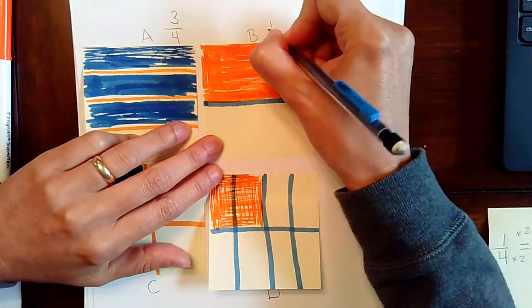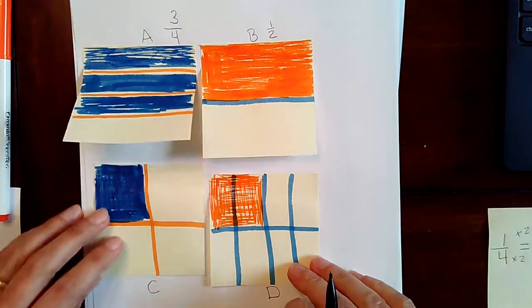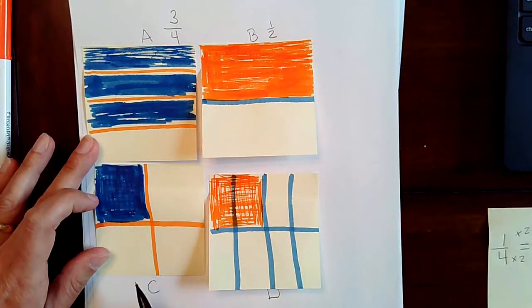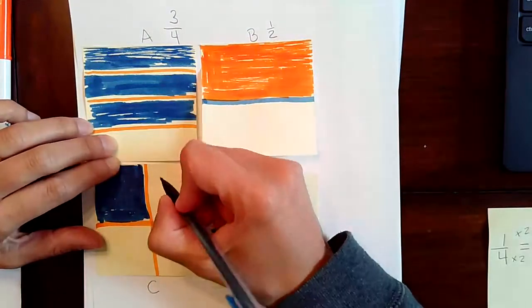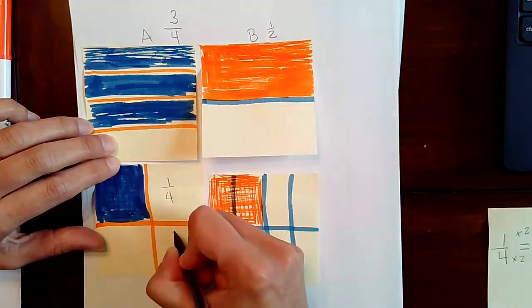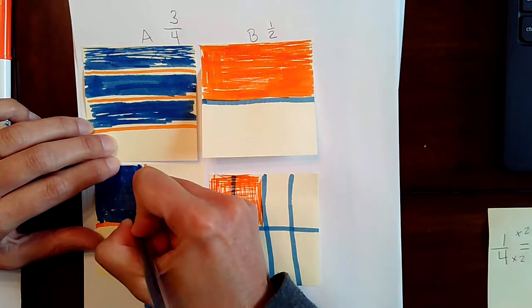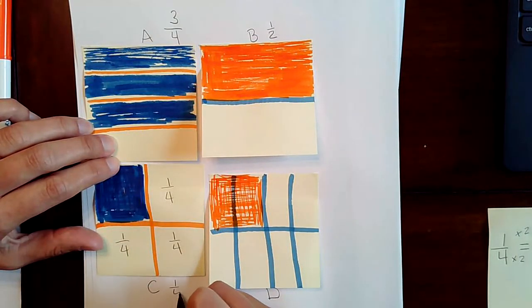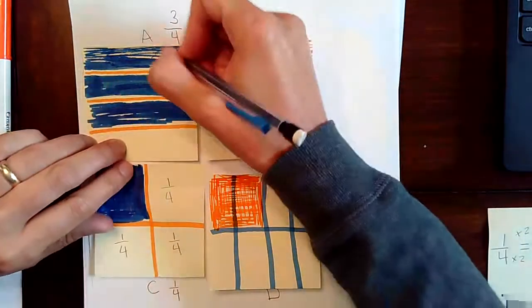I hope you said 1/2. Let's look at C. How much is shaded on C? You know what we need to do? Unit fractions. Label them all. And on C, 1/4 is shaded. Let's go back and do that on A and B.